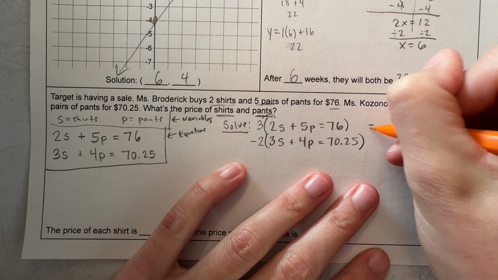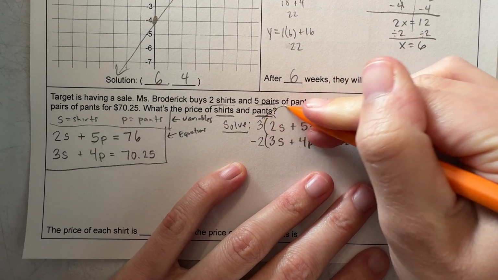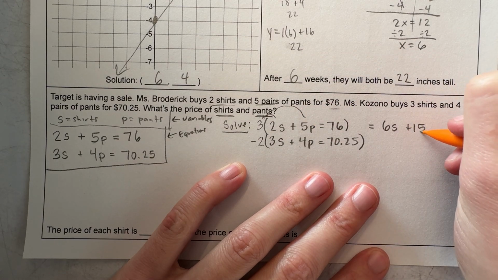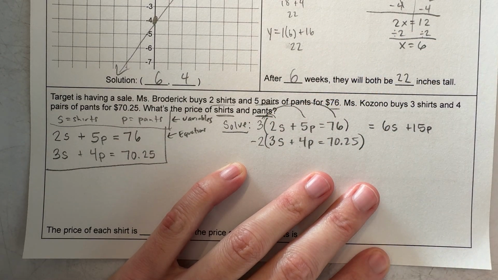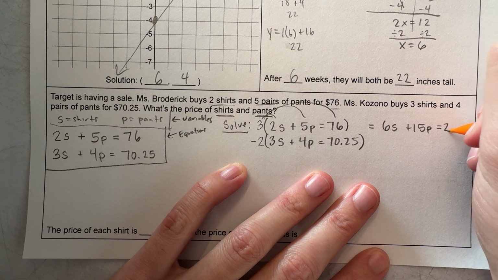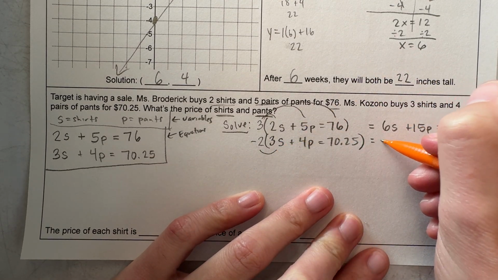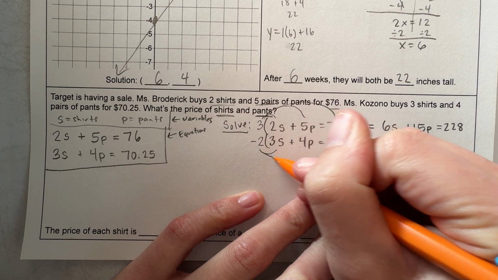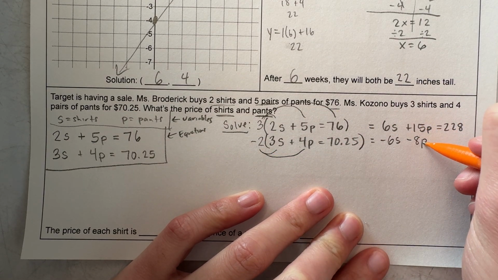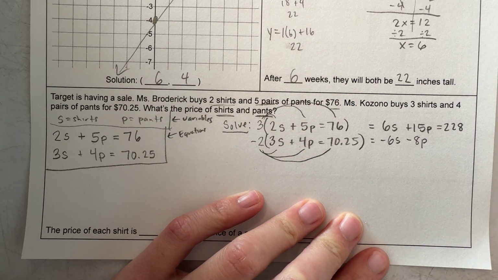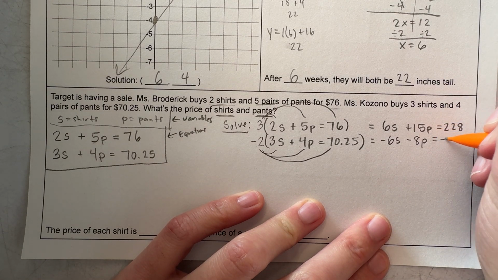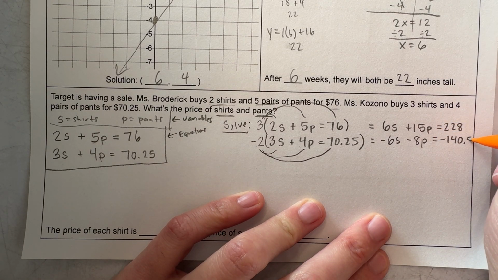3 times 2s, that's 6s. 3 times 5p, that's 15p. 3 times 76, this is a great opportunity to use my calculator, which is what I will be doing. And I get 228. Down here, negative 2 times 3s, that's negative 6s. Negative 2 times 4p, that's negative 8p. And negative 2 times 70.25 is another opportunity to use my calculator, typing things in carefully so I don't screw it up. And I get negative 140.5.